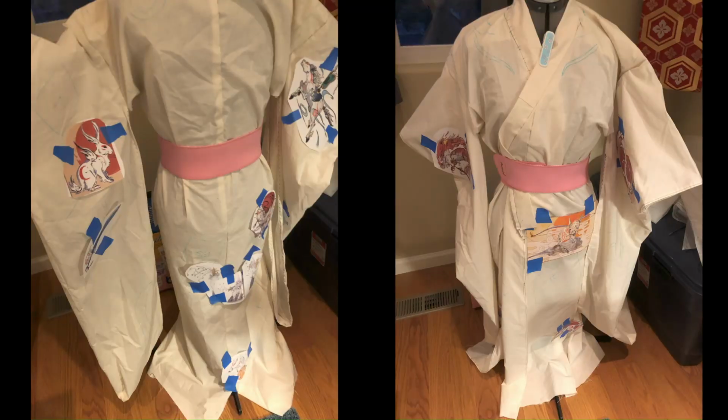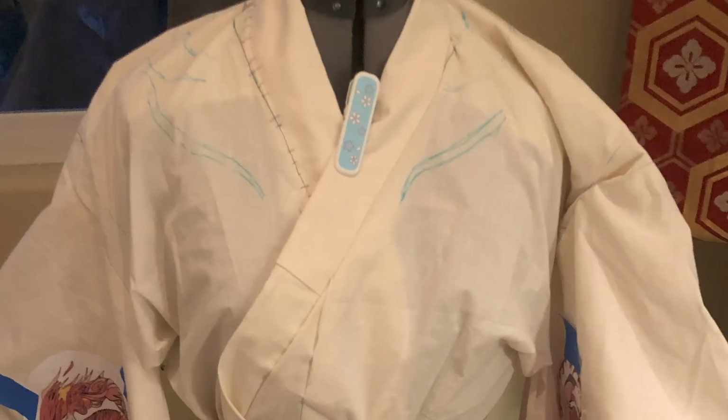So for Annie, I ended up making another essentially kimono out of just cheap muslin fabric that you can get at any fabric store, or you can buy it online like I do. I printed out, and I think I'll probably show a picture, all of the brush gods, and then I printed them out to scale that I wanted to actually paint them, and then I placed them on different parts of the kimono and drew on with a fabric marker where I wanted the red designs to be.